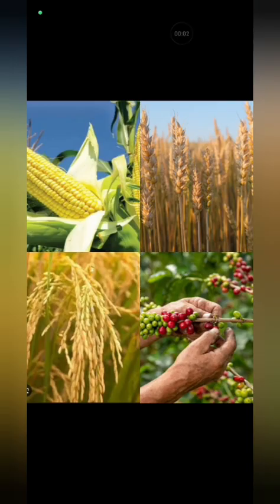Based on season. Crops are grown in different seasons. Kharif crops are grown in rainy season. Example: rice, maize, cotton. Rabi crops are grown in winter. Examples: wheat, mustard, peas. Zaid crops are grown between Rabi and Kharif. Examples: watermelon, cucumber.